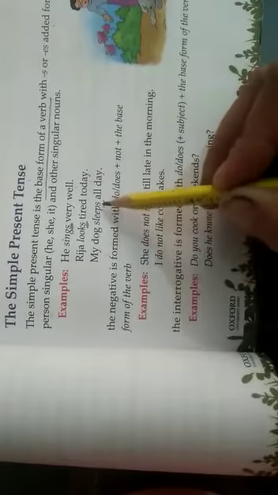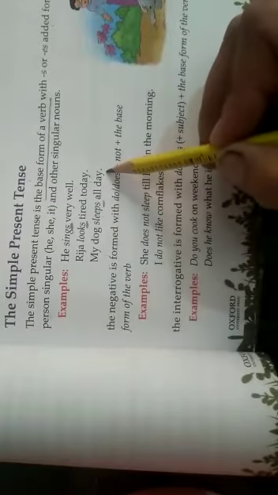He sings very well. S is added. Rija looks tired today. My dog sleeps all day. S is added with the first form of the verb.